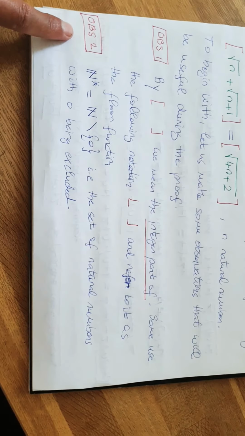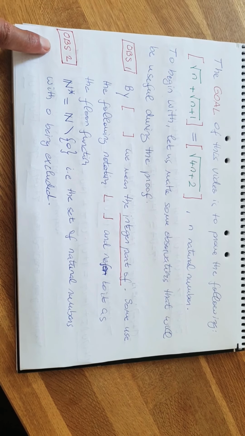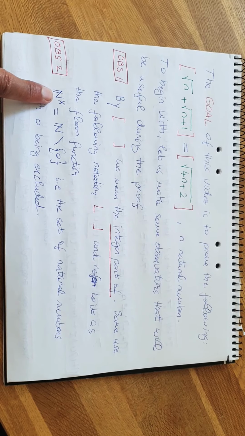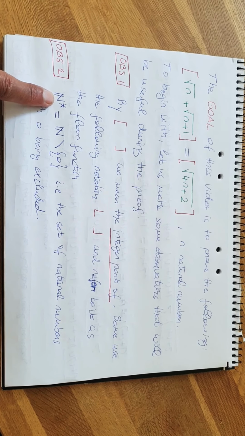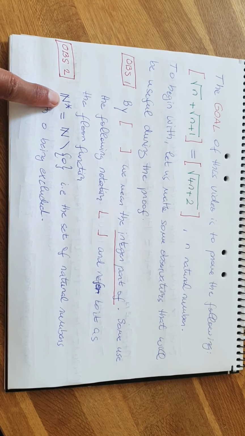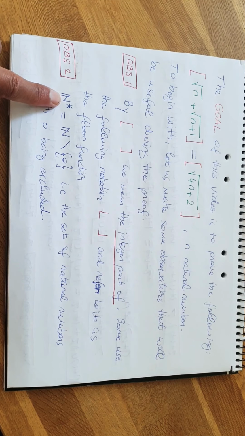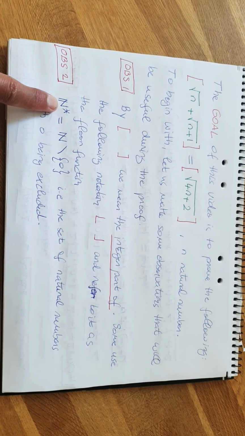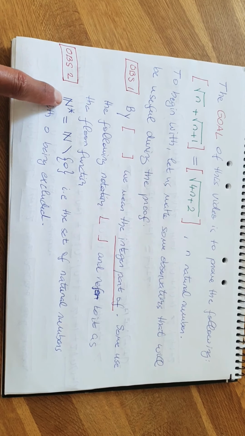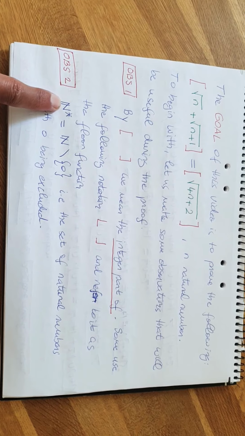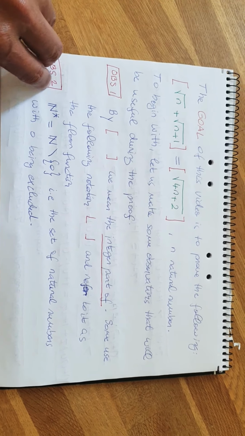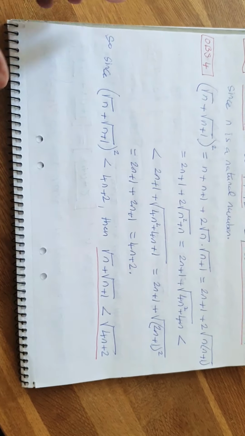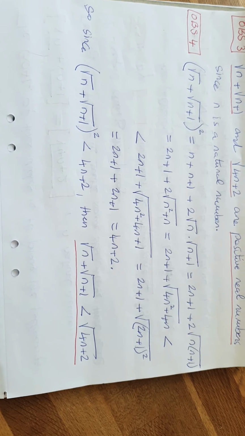Moving on now to observation number 2. By n star, I mean the set of all natural numbers where 0 is not included. So all natural numbers except 0 defines the n star. Moving on to observation 3.